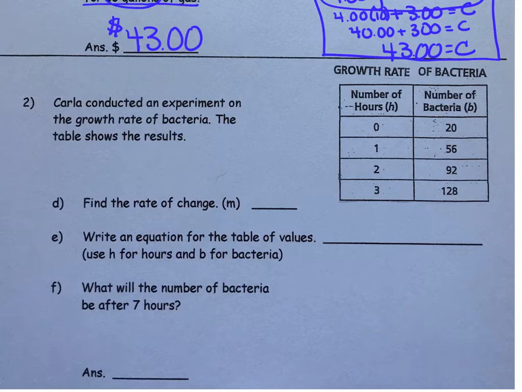Let's take a look at problem 2. Carla conducted an experiment on the growth rate of bacteria. The table shows the results. This is our X column and this is our Y column. However, if you look closely at the labels on top of each column, number of hours should be represented not with an X, but with an H. And when it comes to the number of bacteria, we need to use a B, not a Y.